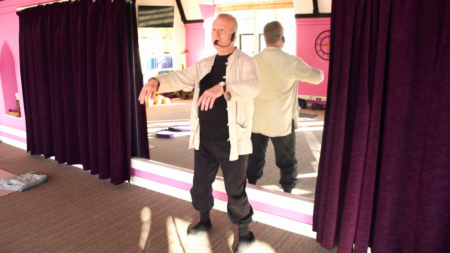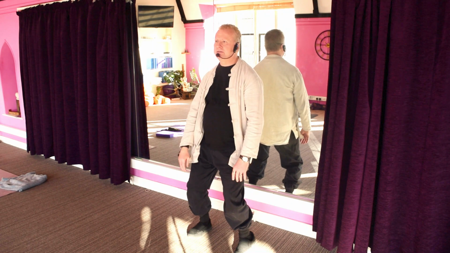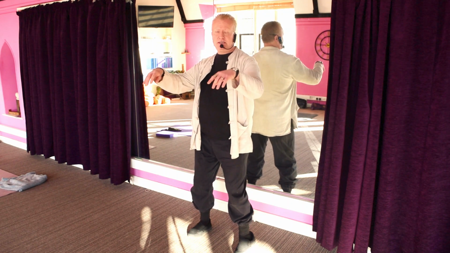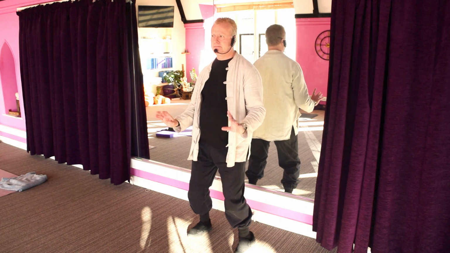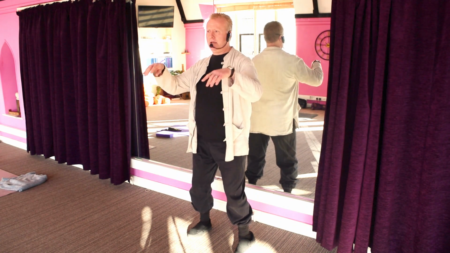So the more you take your mind down and be present with the ground, the more effective these exercises will be.